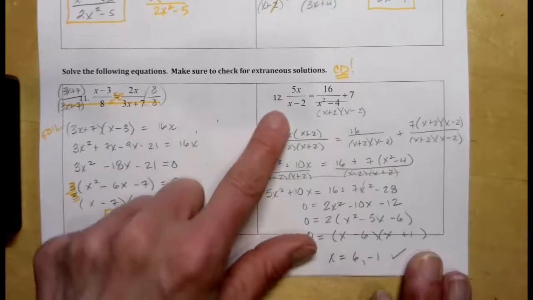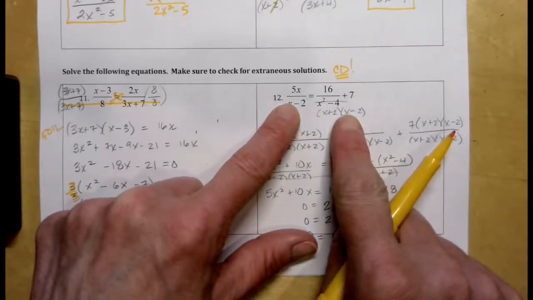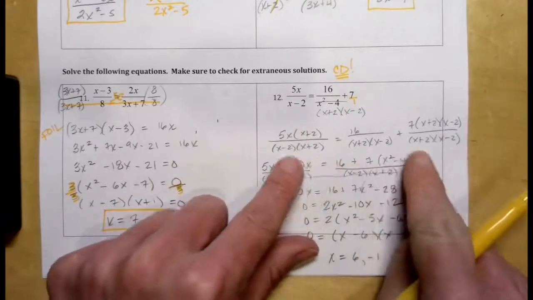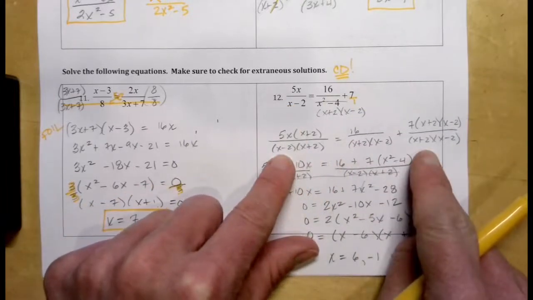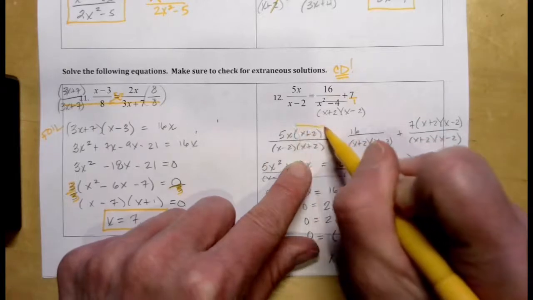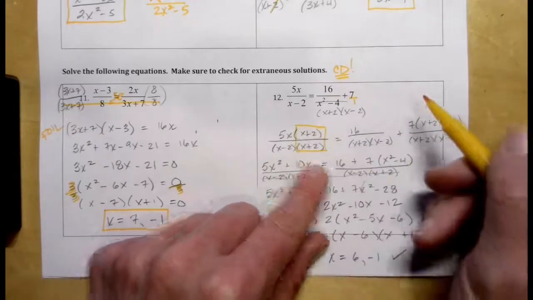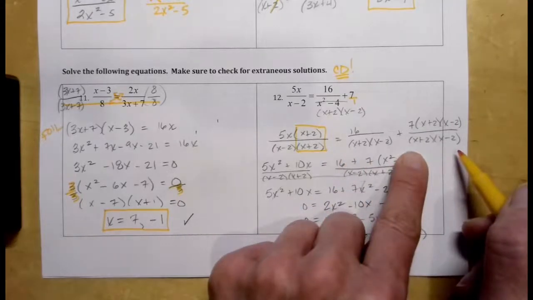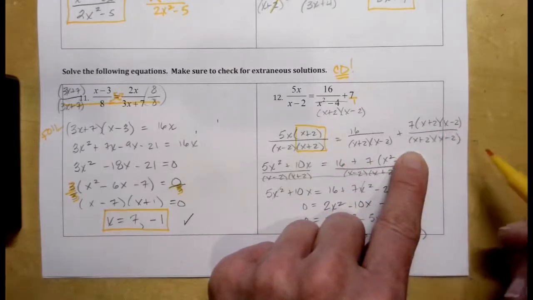Let's take a look here at 12. I need to factor this first, put this 7 over a 1, and deal with all my common denominators. This guy needed an x plus 2. This guy didn't need anything. And this guy needed both, the x plus 2 and the x minus 2.